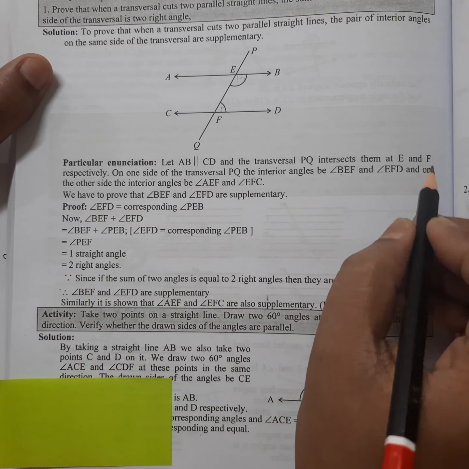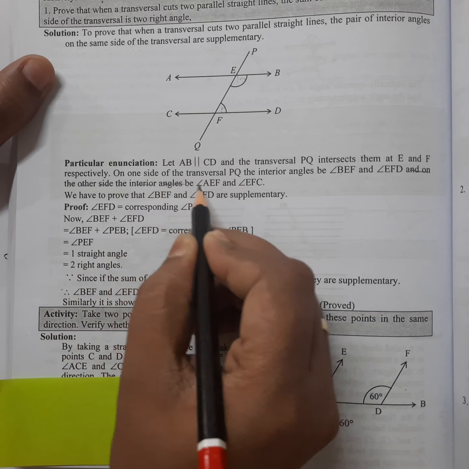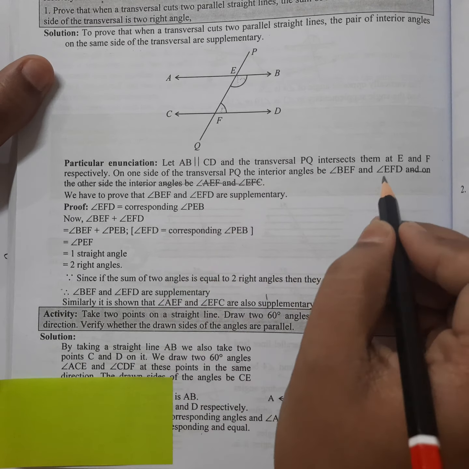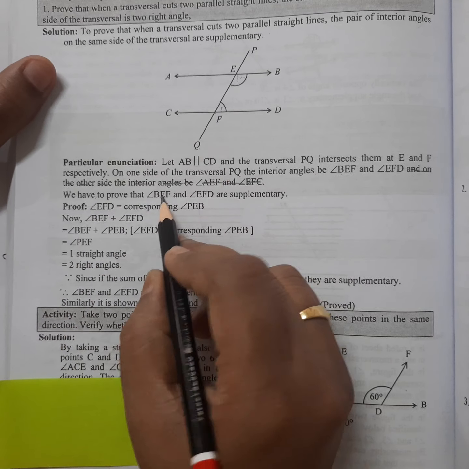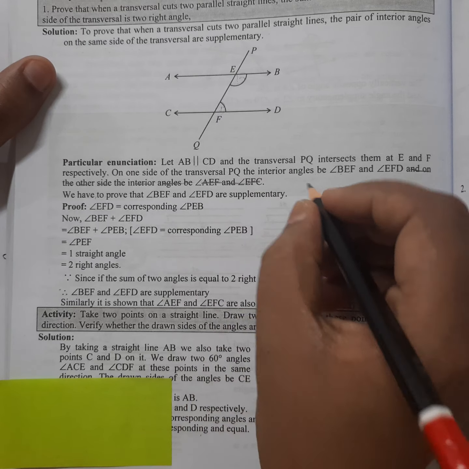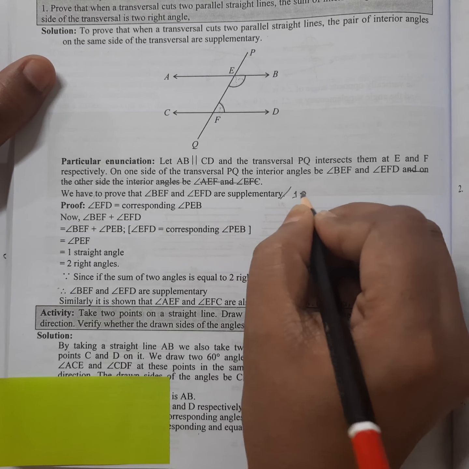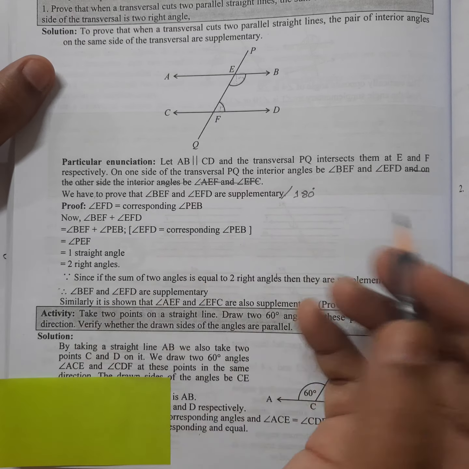That side, that one you don't have to write down. This one and that one you don't have to write down. You can only prove one thing, that would be fine. Okay, so what do we need to prove? We need to prove that this one plus that one makes supplementary angles, or we can say 180 degrees or two right angles. I'm not writing it, but you can do it.